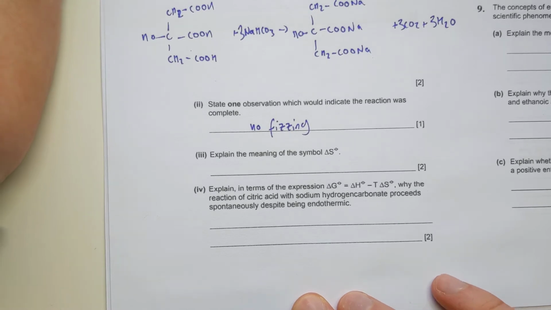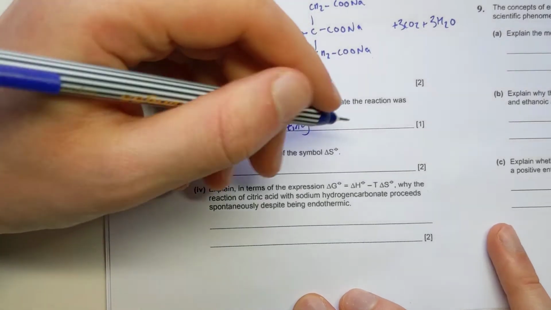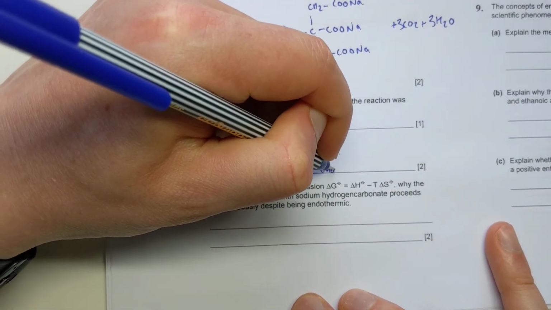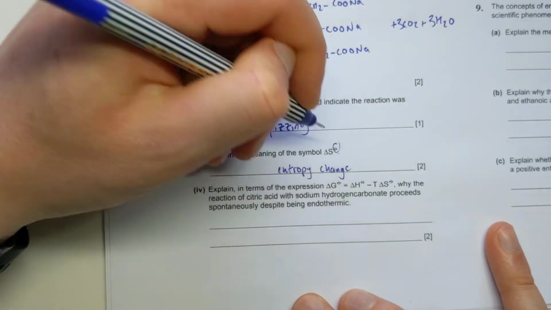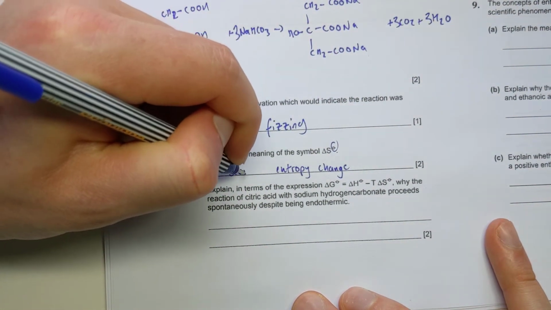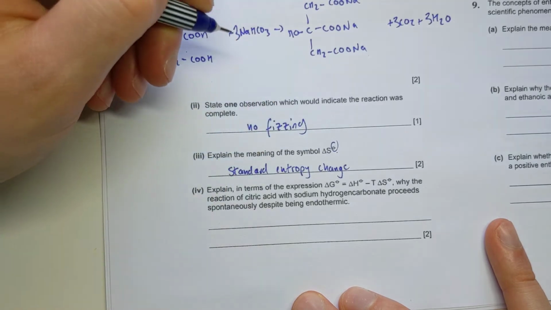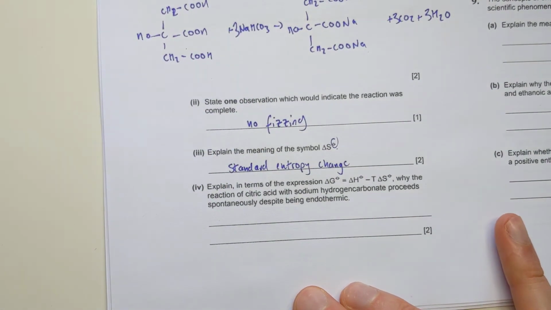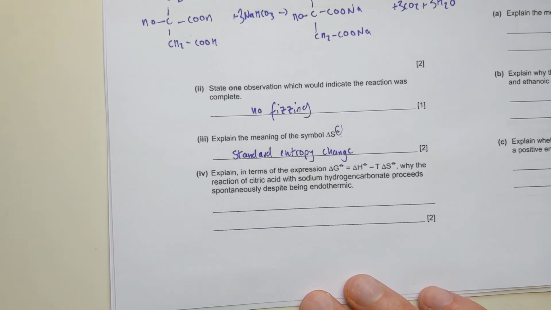Explain the meaning of the symbol delta S. Now, it's actually 2 marks here. So the delta S means entropy change. That should be what you're thinking of. That's actually only 1 mark. It's this wee symbol here, the wee plimsoll line, we call it. That means it must be a standard value. So in other words, everything's at standard states and everything's 1 mole of everything. So standard entropy change for 2 marks there.